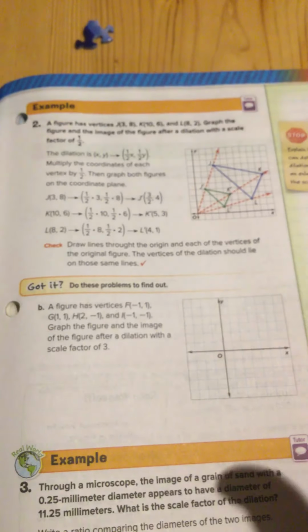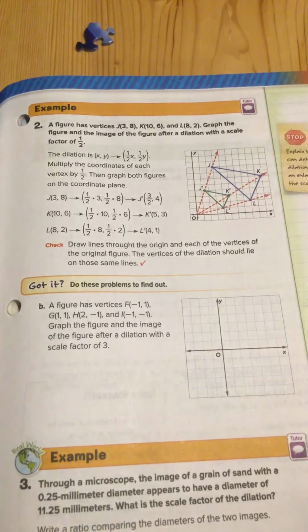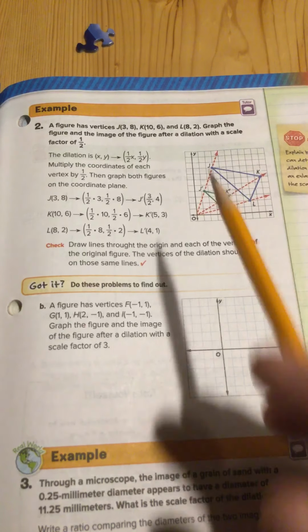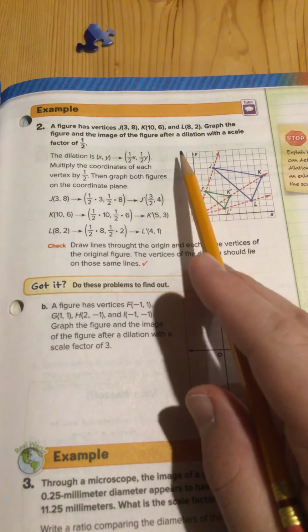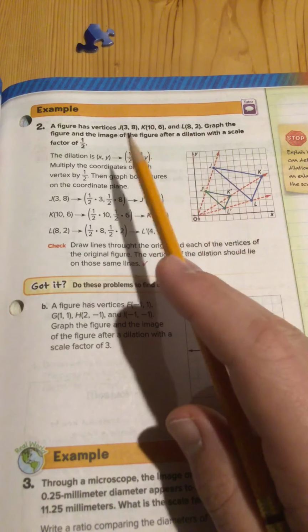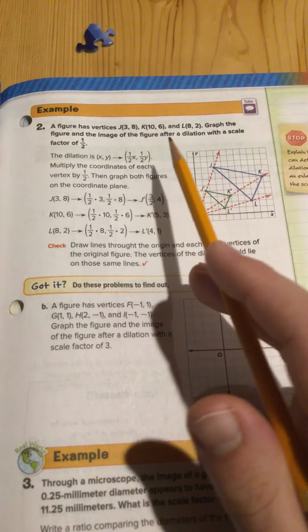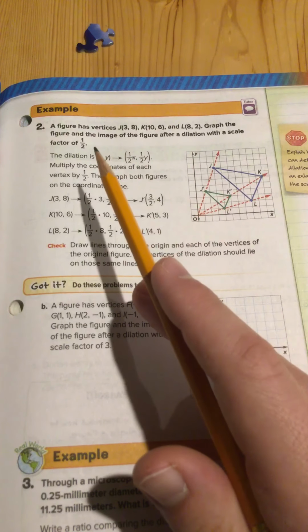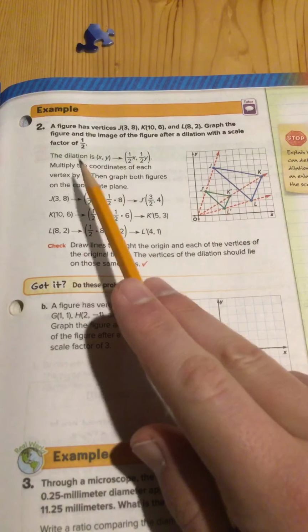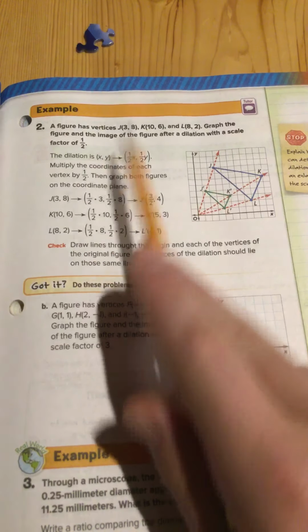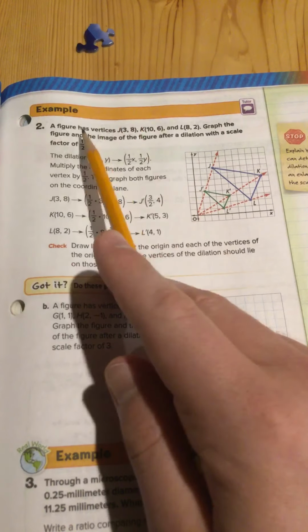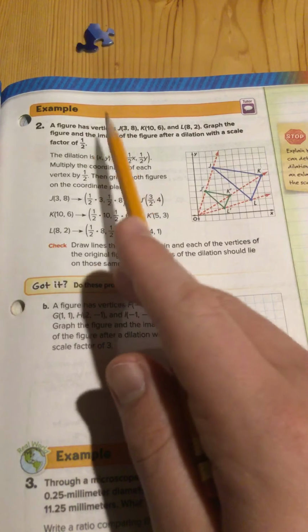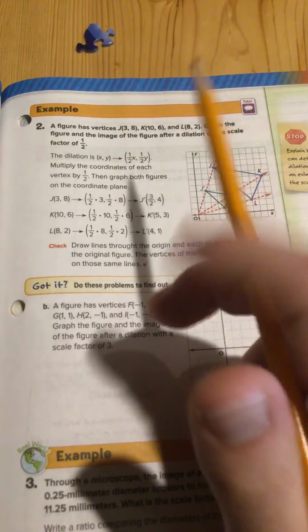All right, so our next example. A figure has vertices J at 3, 8, K at 10, 6, and L at 8, 2. Graph the image of the figure after a dilation with a scale factor of 1/2. So our scale factor is 1/2. This means that our k is less than 1 and greater than 0, so it's going to be a reduction. It's going to get smaller. So keep that in mind.